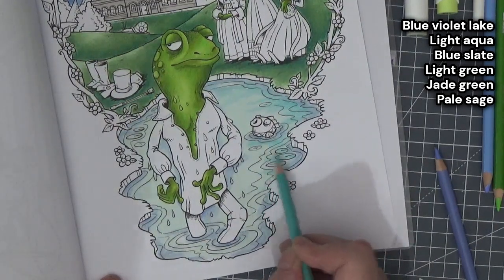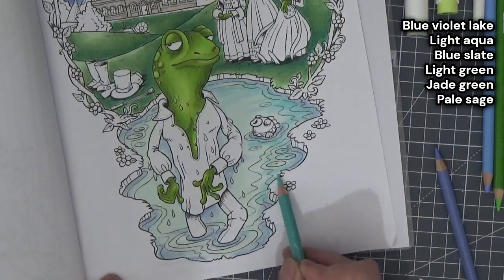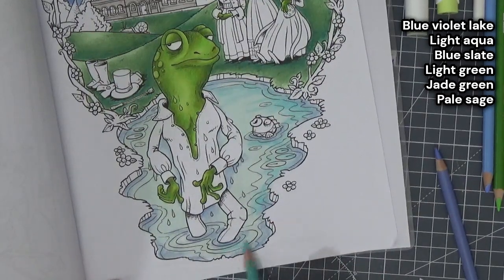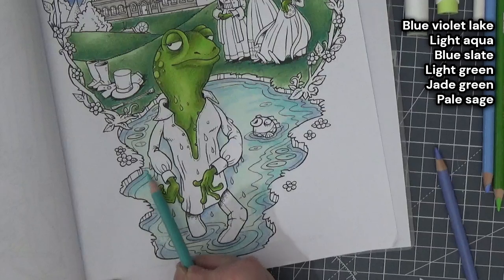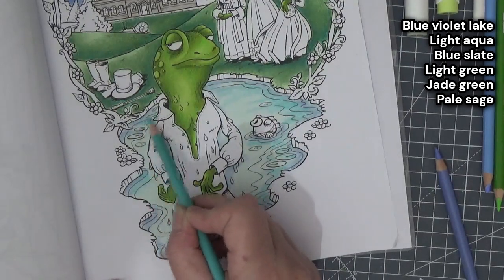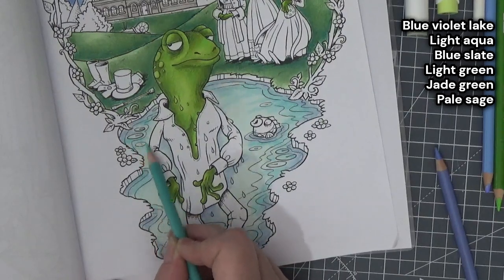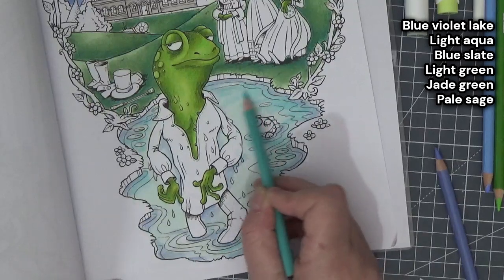Again, I'm going to try not to colour over the lily pads, but it would appear that today the lily pads are getting it. Okay, so I'm pulling out where I've put that blue in, trying to make it look like the water's got a bit of movement by just these sort of stripes coming out.